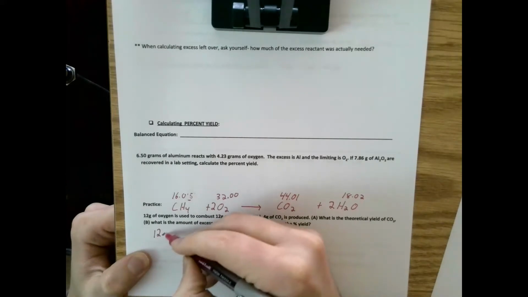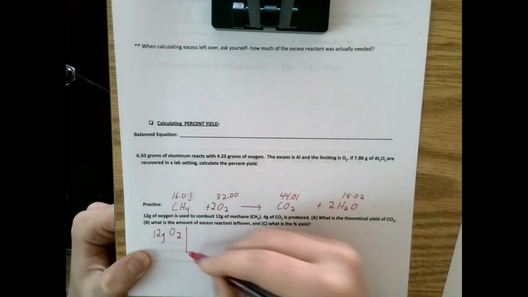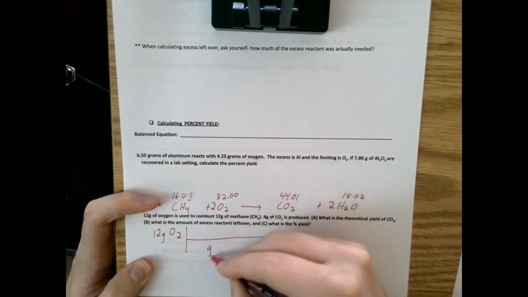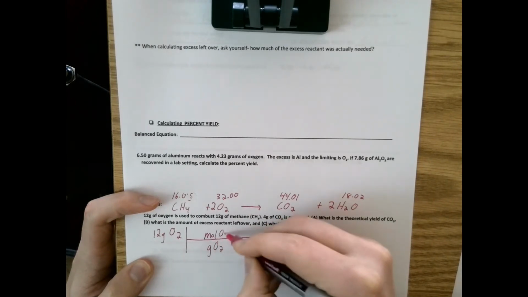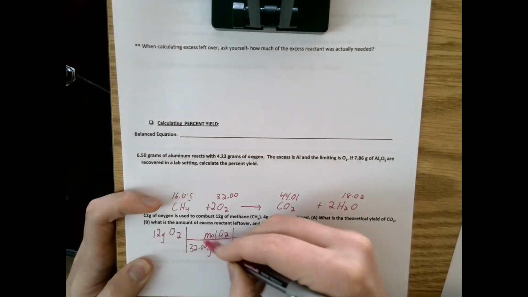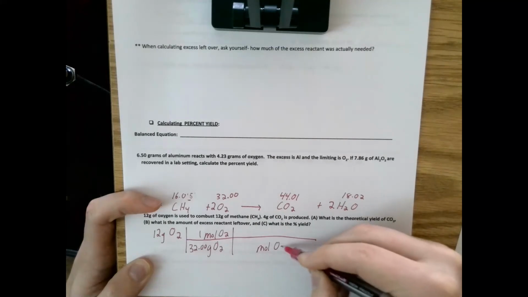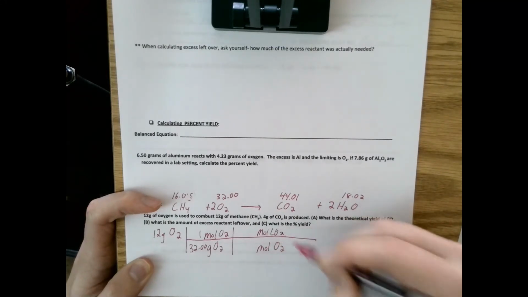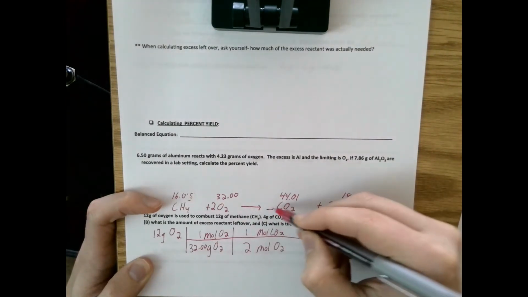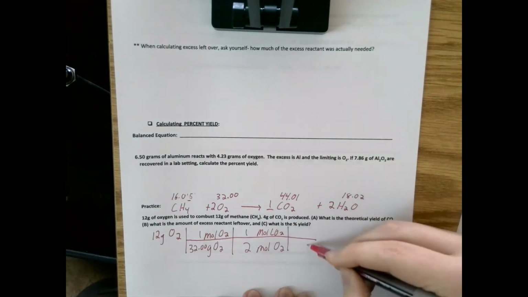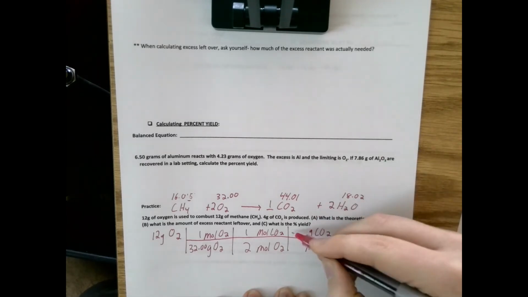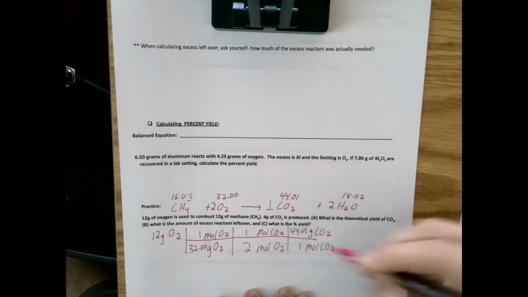I do 12 grams of O2, and I want to go all the way from grams of O2 to grams of CO2. So I can say grams of O2 to moles of O2. The conversion factor is 32.00. And I go from moles of O2 to moles of CO2. The conversion factor is the mole ratio, so I put a 2 there and then a 1 there, because there is just a 1 right there. And I go from moles of CO2 to grams of CO2. The molar mass of CO2 is 44.01. I get a 1 there.